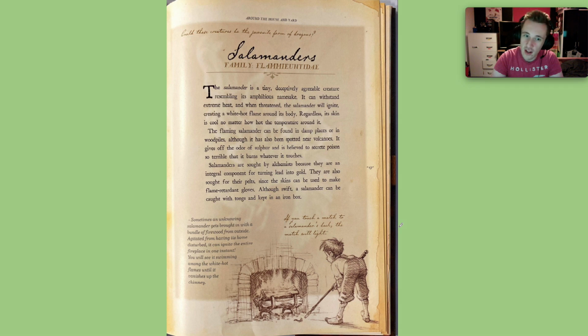It gives off the odour of sulphur and is believed to secrete poison so terrible that it burns whatever it touches. Salamanders are sought by alchemists, they're kind of like people that deal with potions, because they are an integral component for turning lead into gold. They are also sought for their pelts, since the skins can be used to make flame-retardant gloves, like fire-resistant. Although swift, a salamander can be caught with tongs and kept in an iron box. Okay, that's the description of the salamander.